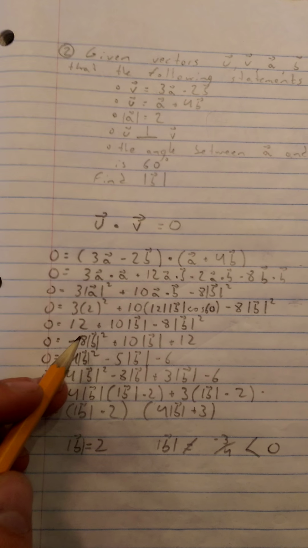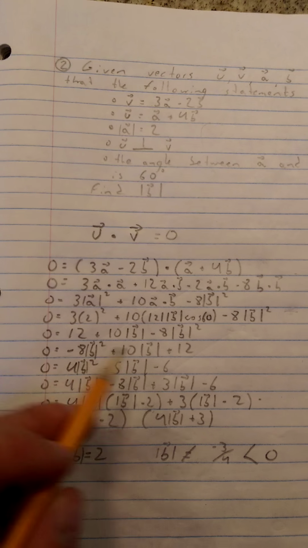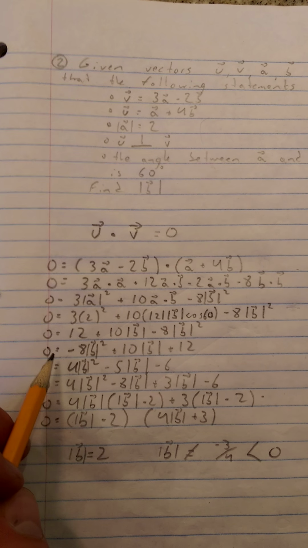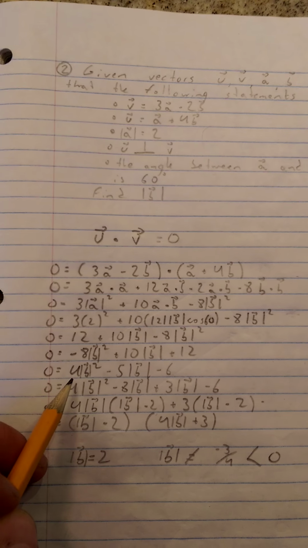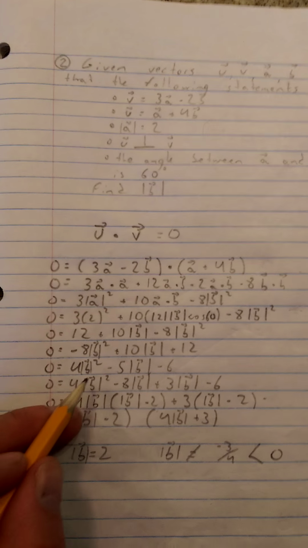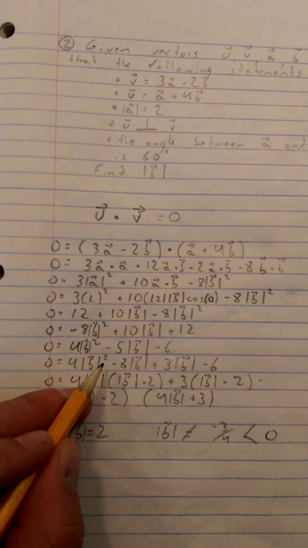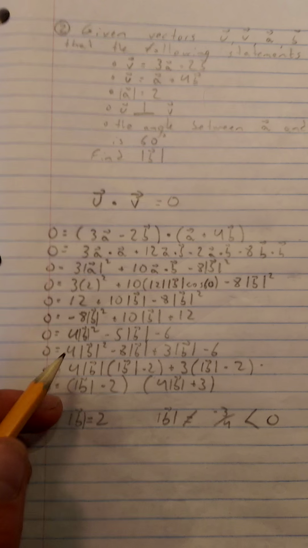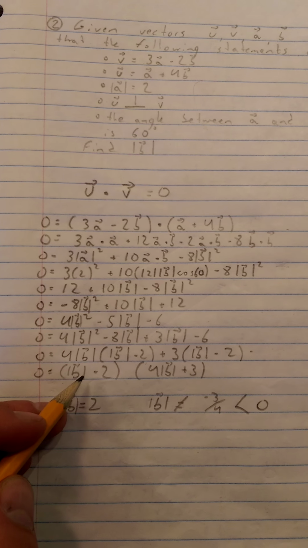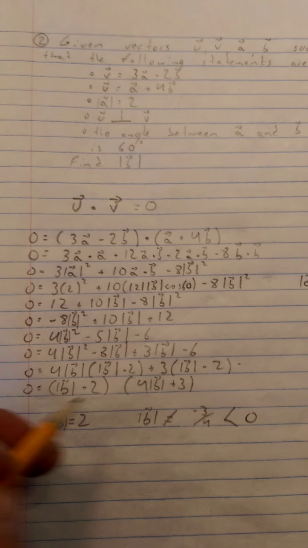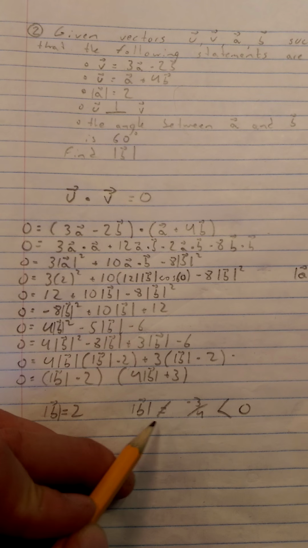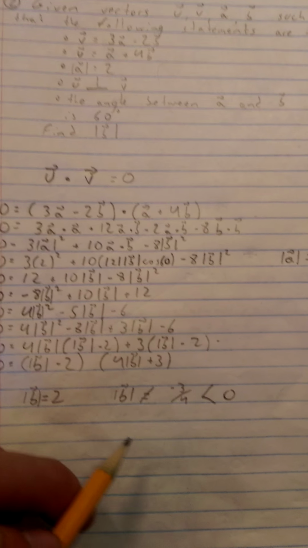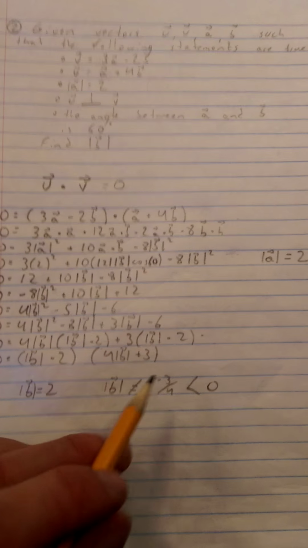And then I rearrange that, and then I reduce it. I factor out -4 until I get this equation. And then I notice that this is just a regular quadratic equation where I can solve by factor by grouping until I get the magnitude of b would equal -2, and the magnitude of b also equals -3/4, but I know that it can't be -3/4 because it has to be greater than 0. It can't be less than 0. So the magnitude of b is 2.